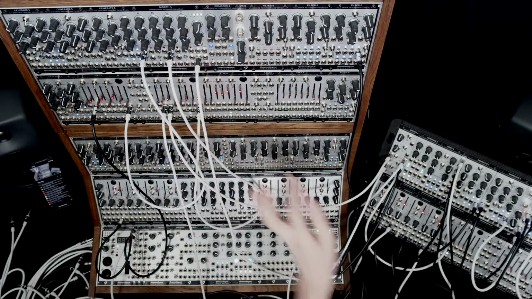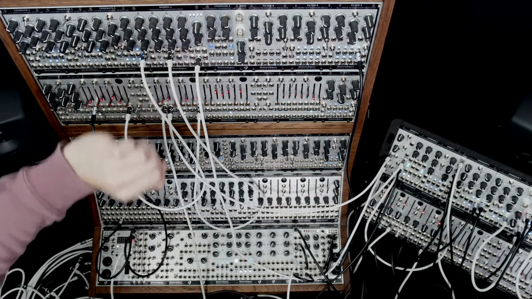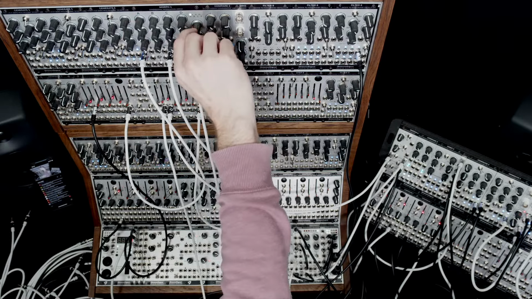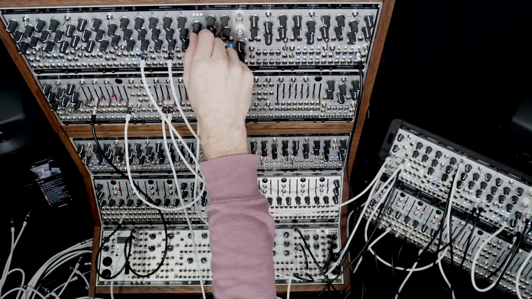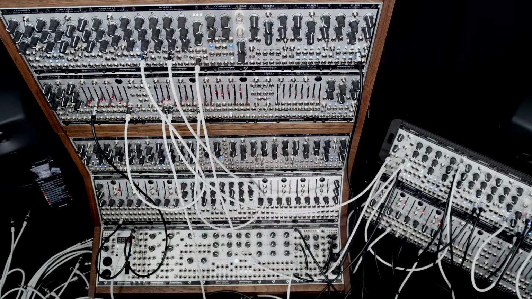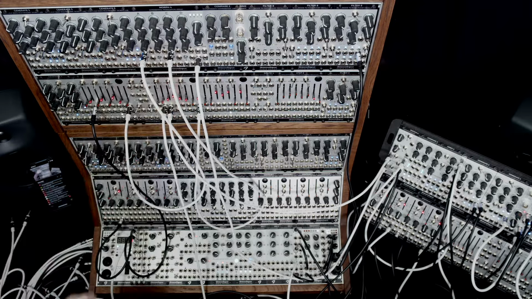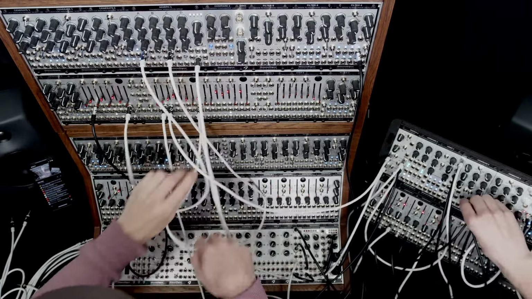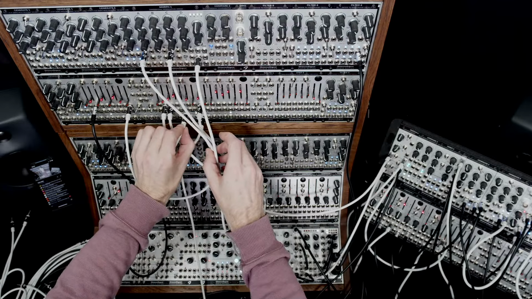Just by switching this around, you can transition between this and this. That's one approach to transitioning between melodies. By making the 2 step 8s not run the same amount of steps, you make it even more interesting.